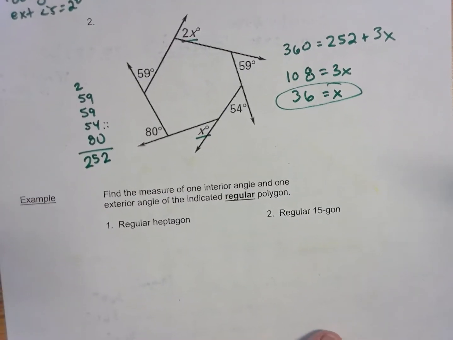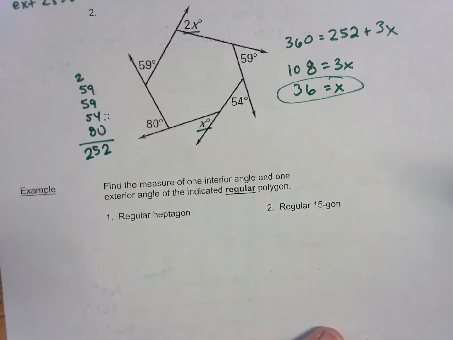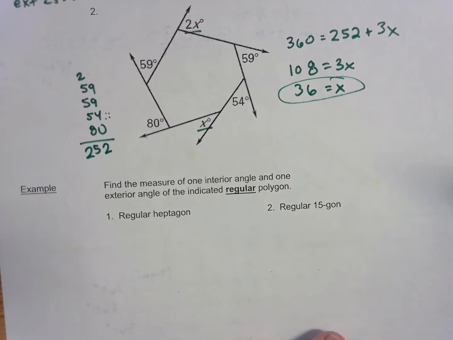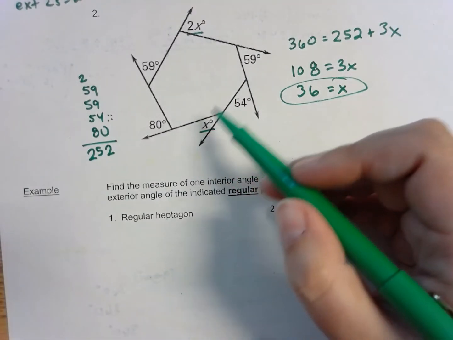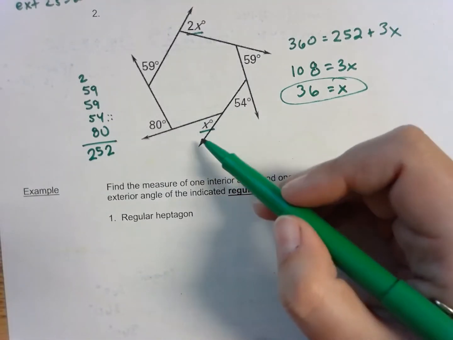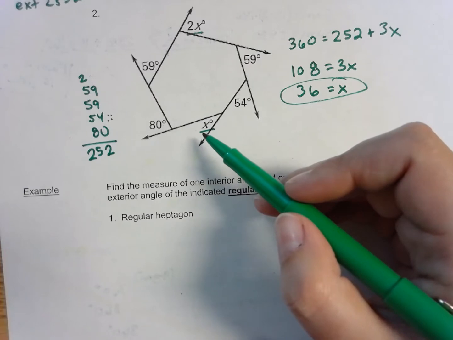All right. Find the measure of one interior angle and one exterior angle of the regular polygon. Here's a tip for you guys. You do not need to do both processes to do this. Do one, so if you prefer the exterior angle math or you prefer the interior angle math, do one, and then whatever you get for interior or exterior, just subtract from 180 to get the other one. Does that make sense?